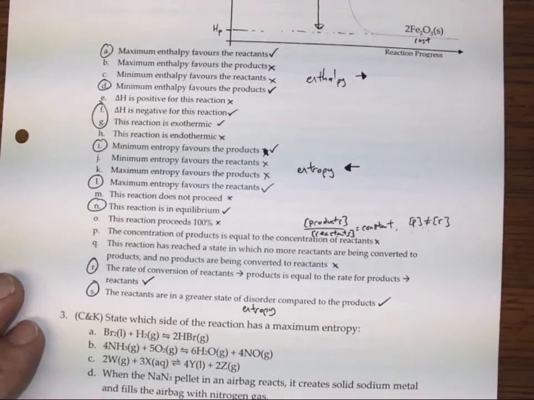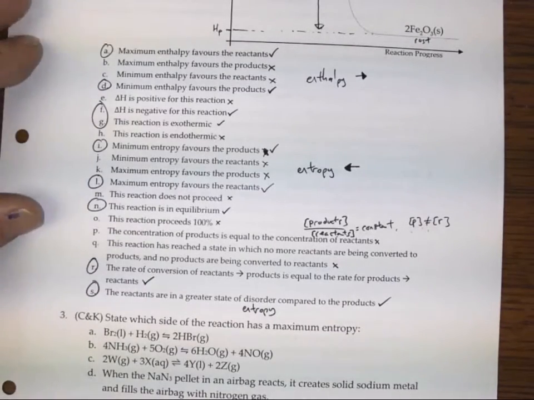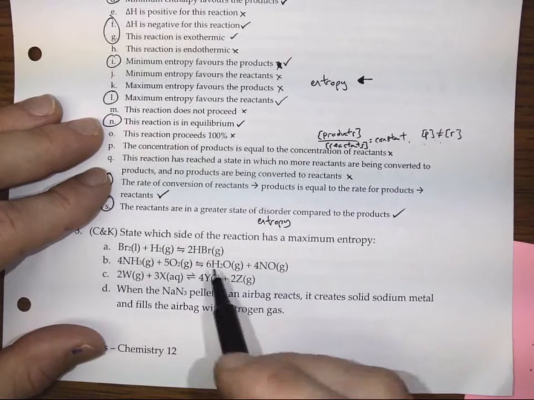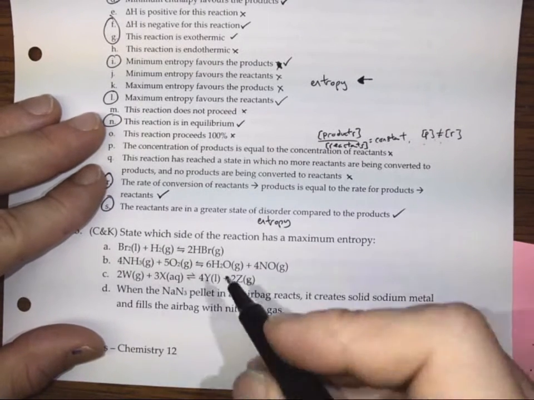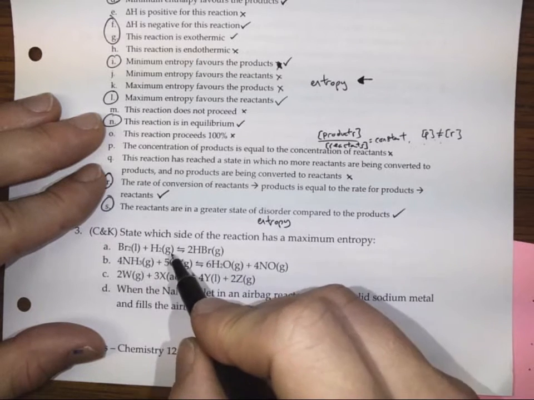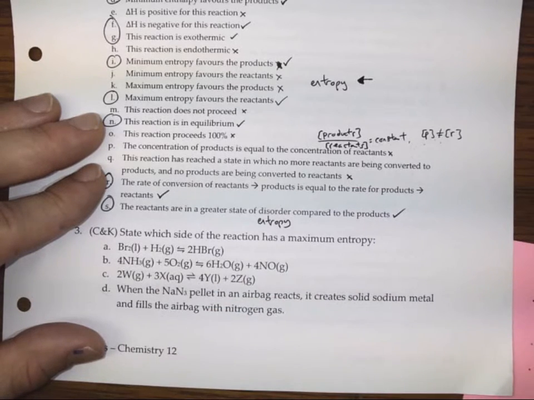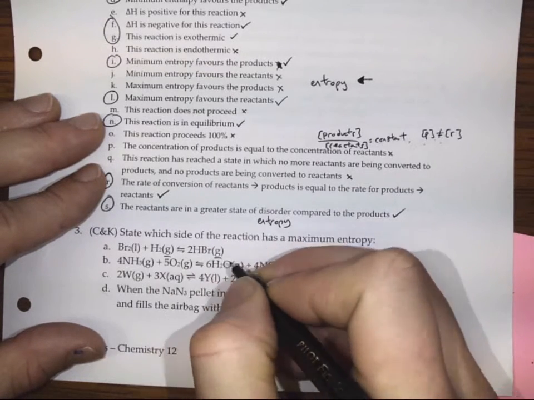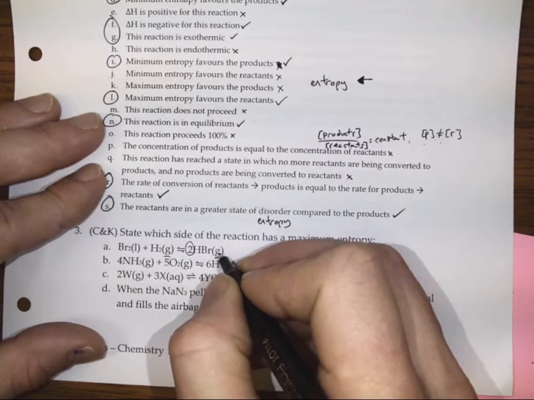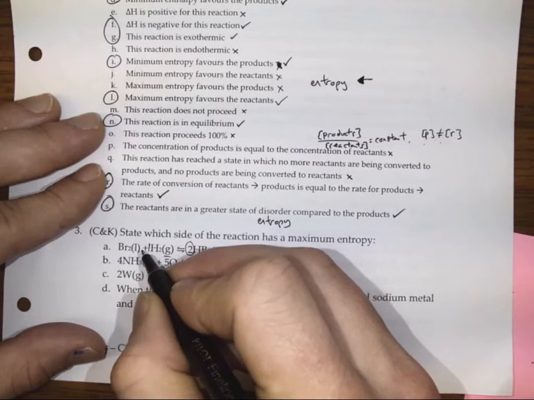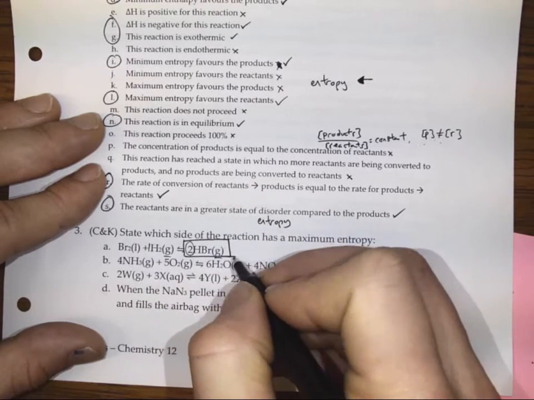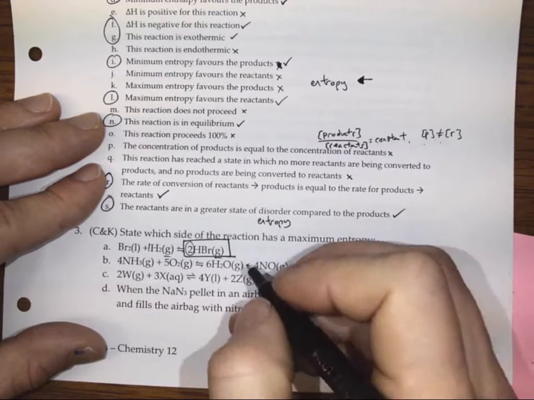So let's move on to question 3. I think we should just be able to go through this one pretty easily. Side with maximum entropy, so the most random phase. Gas is the most random phase, and this one has 2 gas molecules on the product side, but only 1 gas molecule on the reactant side. So we would say this is the most random side, maximum entropy.